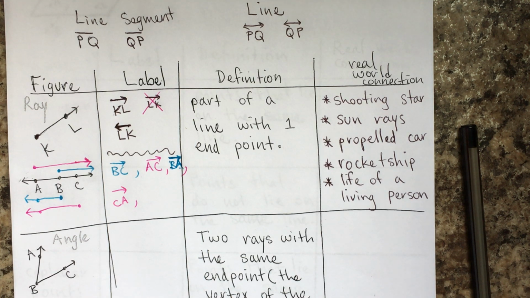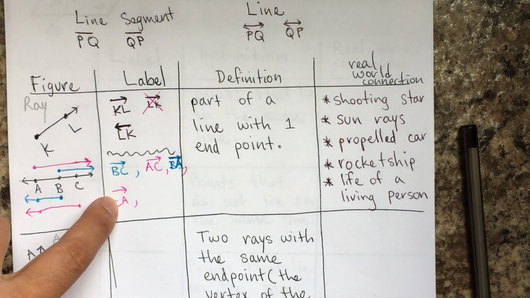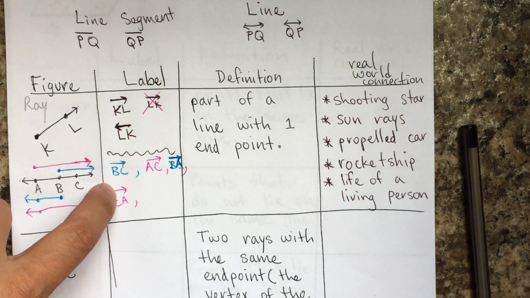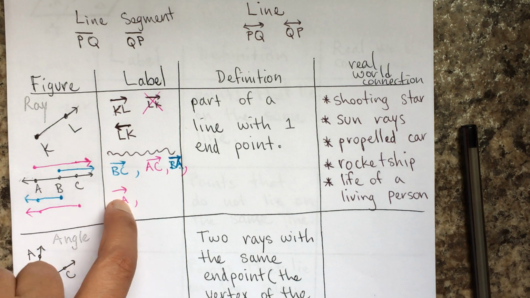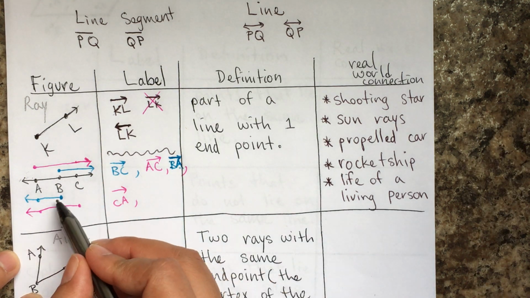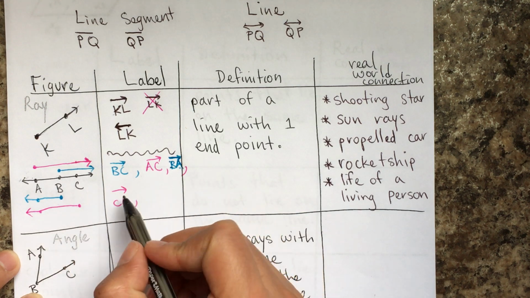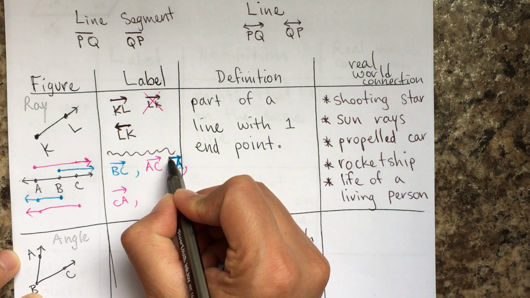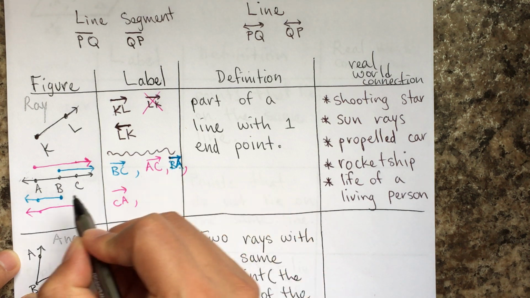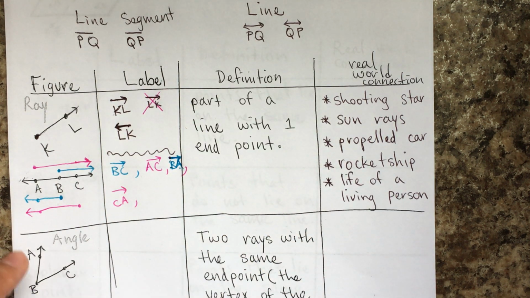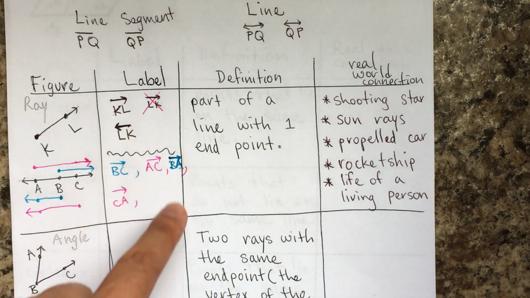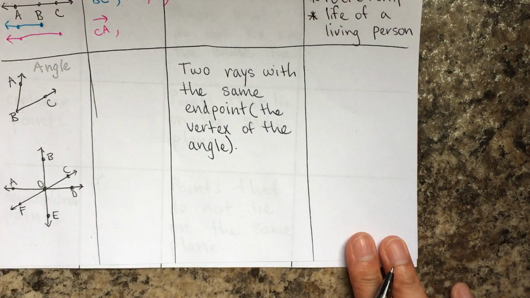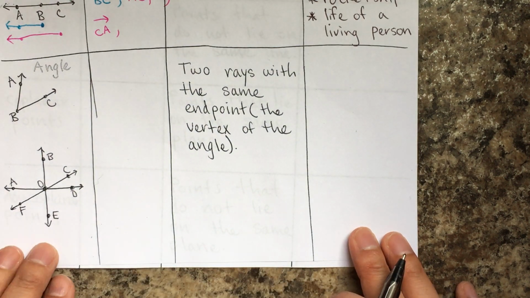Okay. So remember, the first letter goes where the endpoint goes. Some people were confused because this was going to the left and they thought they had to draw it to the left, but that's not what it is. The endpoint in here is aligned with the endpoint on this line to form only the ray that they're asking to label.